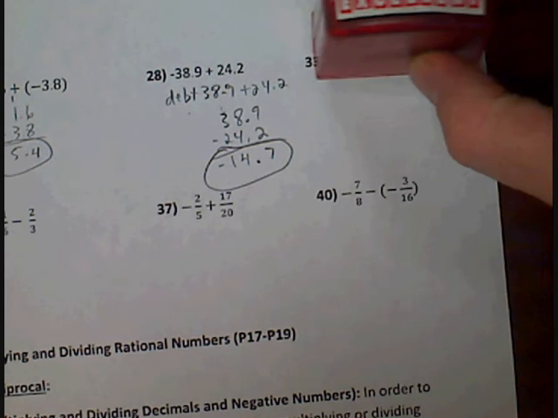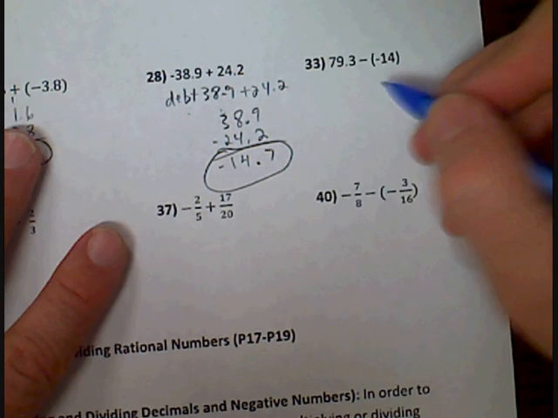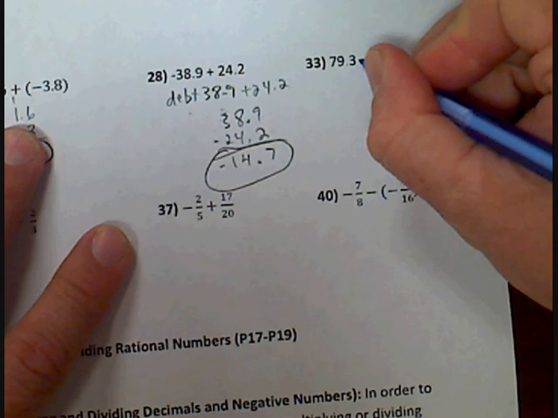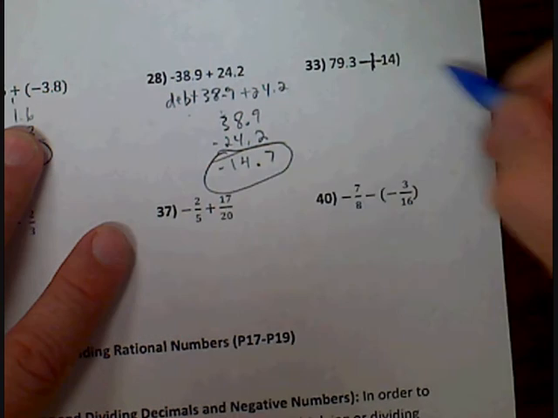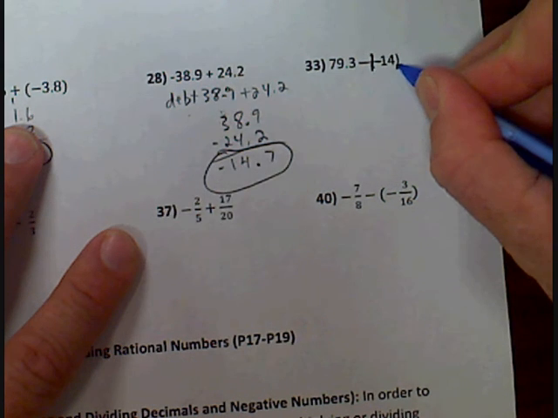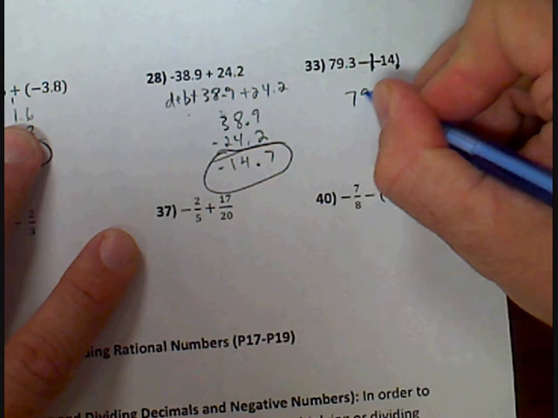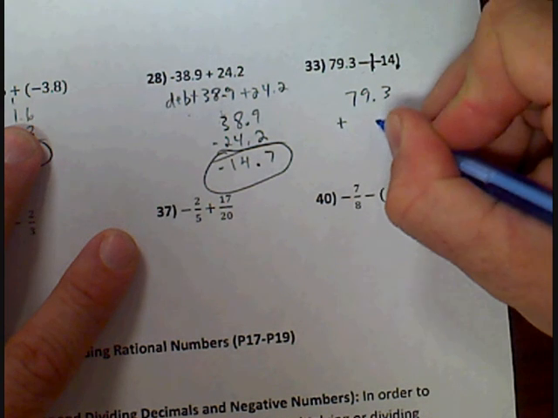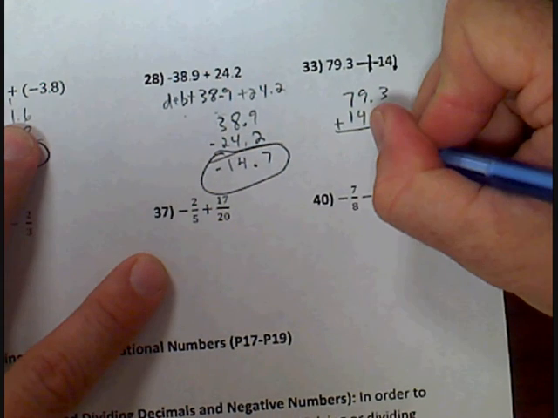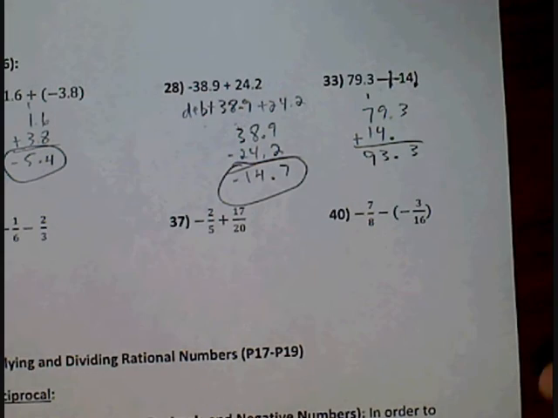Pause the video for 33 and try. Take away debt. How can I take away debt? By adding 14. 14 does not have a decimal. I need to add a decimal always at the end. And I still line up my numbers. 79.3 plus, line up my decimals, 14 goes on the left side. 3, 13, 9, 93.3.